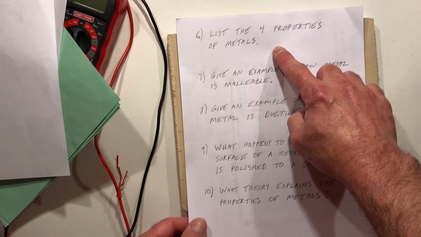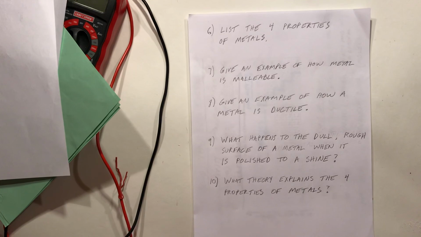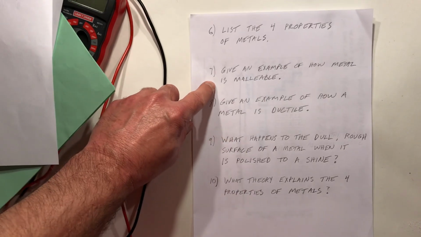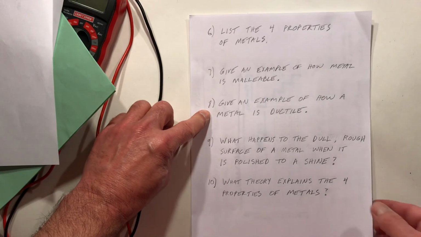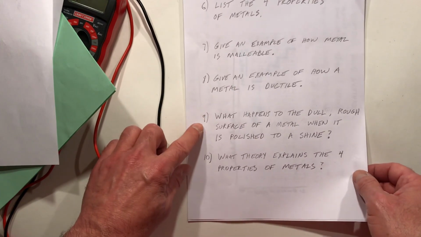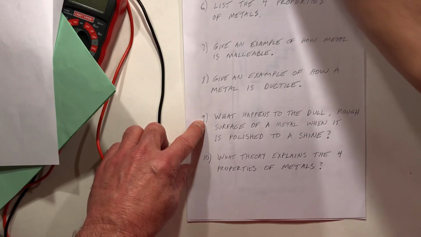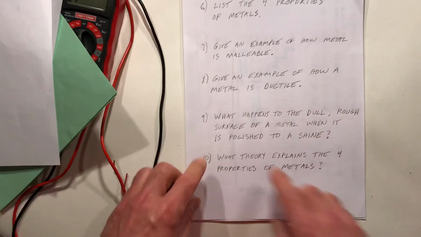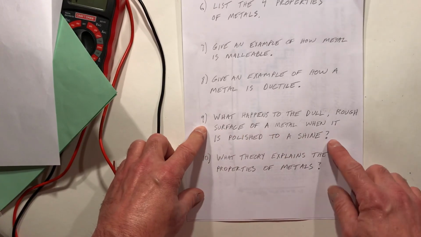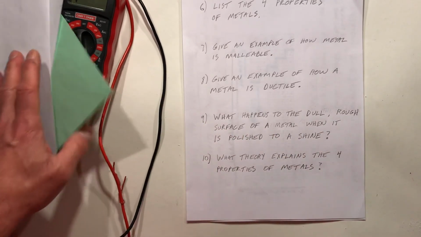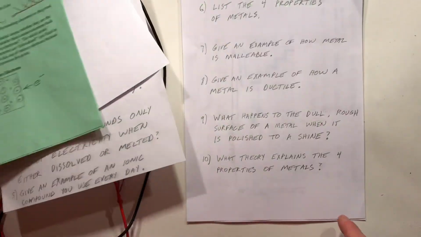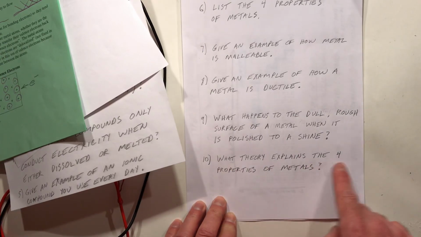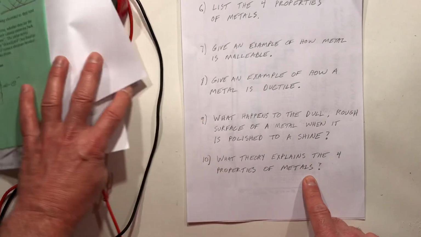And you should be able to give an example of an everyday ionic compound. You should be able to list the 4 properties of metals, give an example of how a metal is malleable or how it bends, give an example of how a metal is ductile or how it stretches, hint, hint. What happens to the dull, rough surface of a metal when it's polished to a shine? Hint, hint. And what theory explains the four properties of metals? All right, good luck.